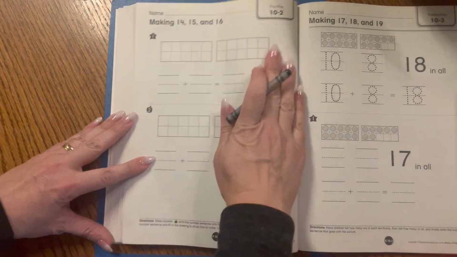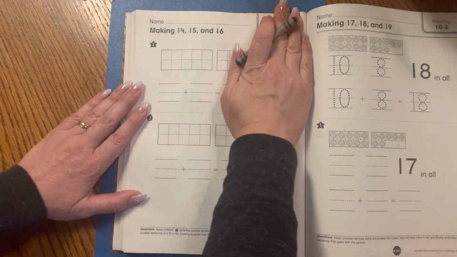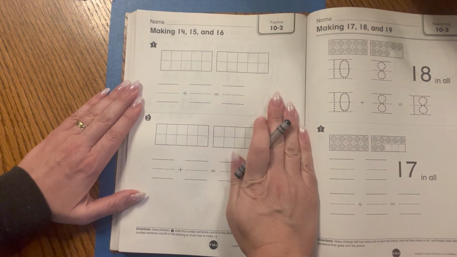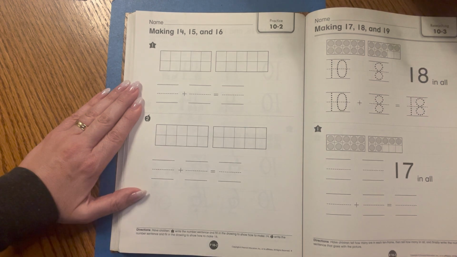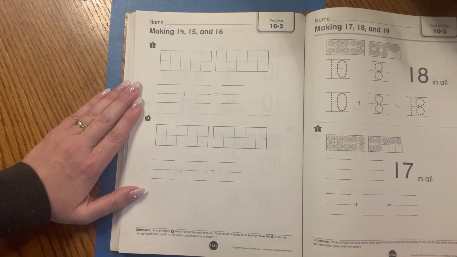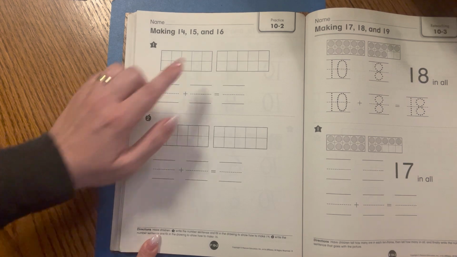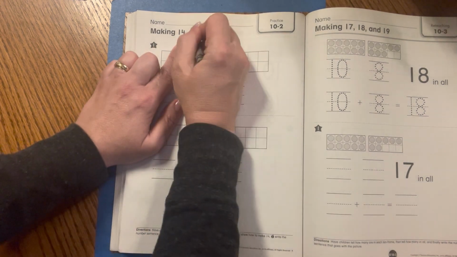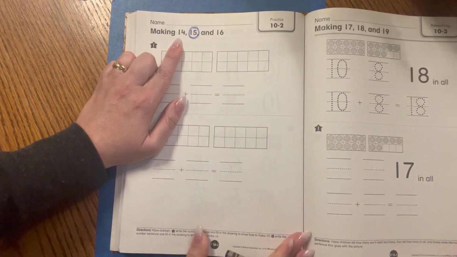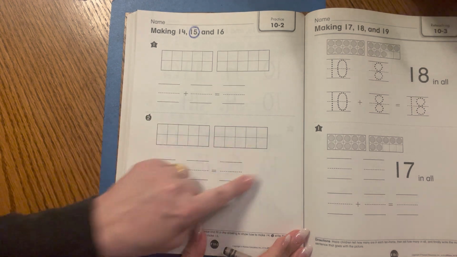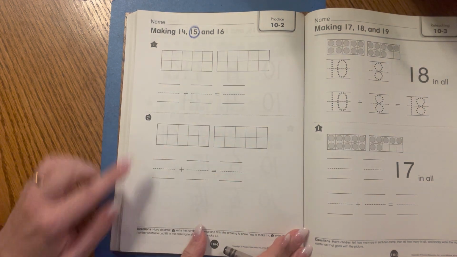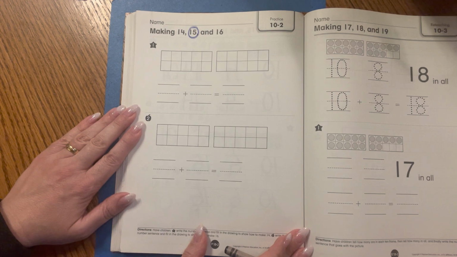Let's look at the back. And I have a feeling we're going to practice the number 15. All right. So on the front, we practiced 14 and 16. And they want us to practice 14 and 16 again, but we haven't done 15 yet. So let's go ahead and try making a 15 first, and then we'll do a pick your number on the bottom, okay? Because I think it's important for us to practice 15 today.